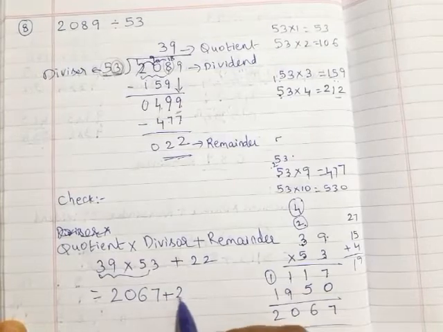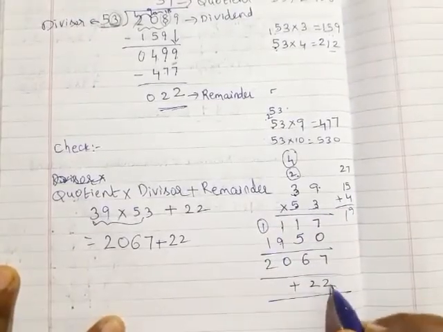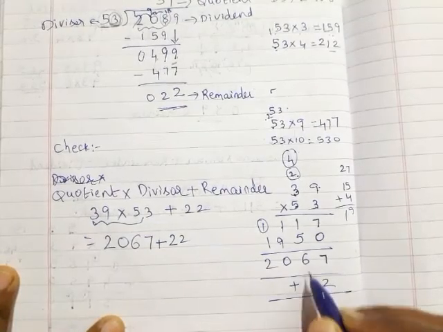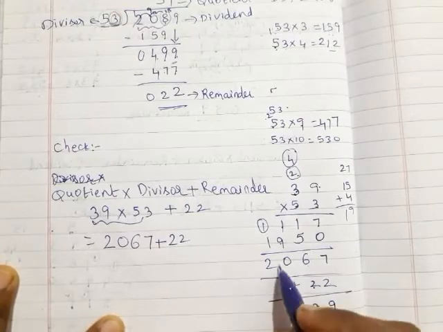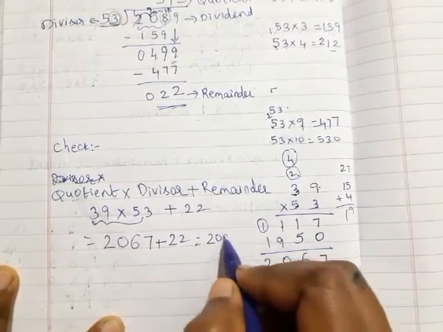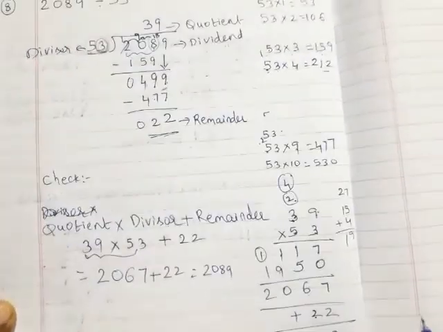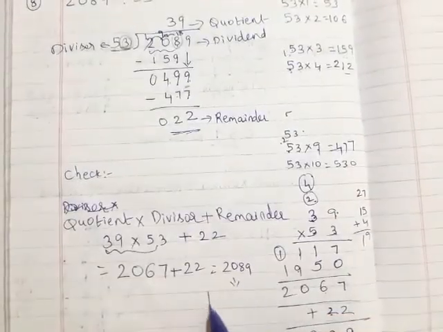So it is 2067 plus 22. I need to add 22 here. 7 plus 2 is 9. 6 plus 2 is 8. 0 will remain here. 2 will be here. So 2089. Is our dividend 2089 from here? Yes. So our answer is correct.